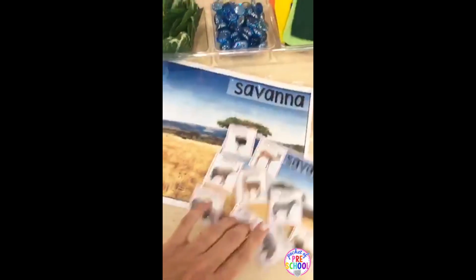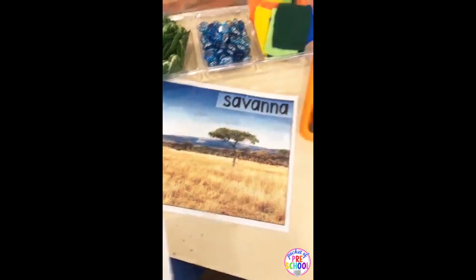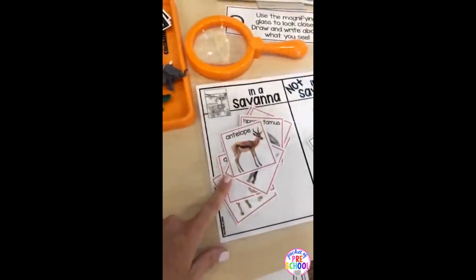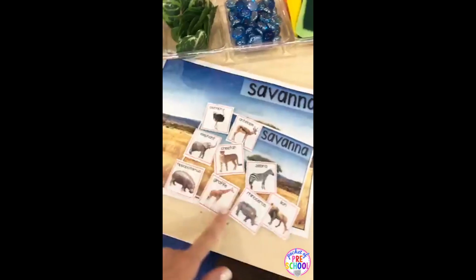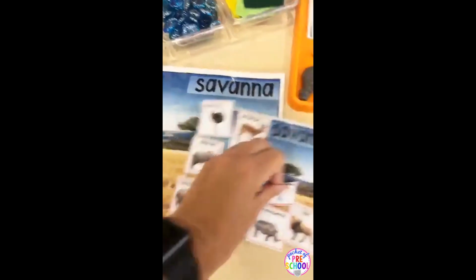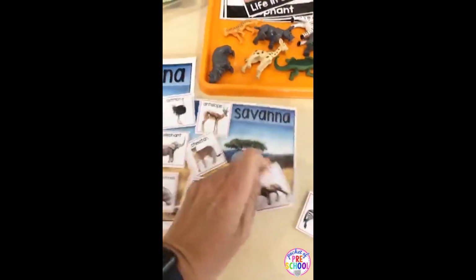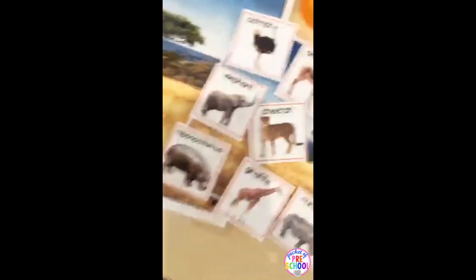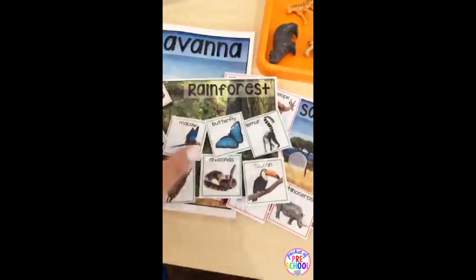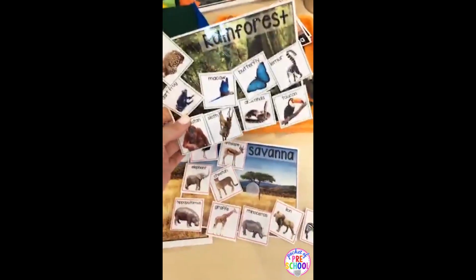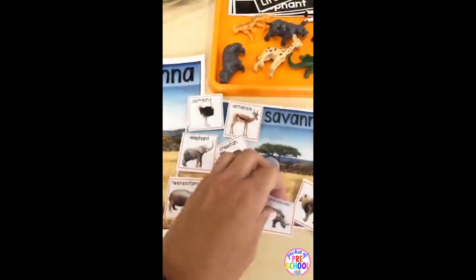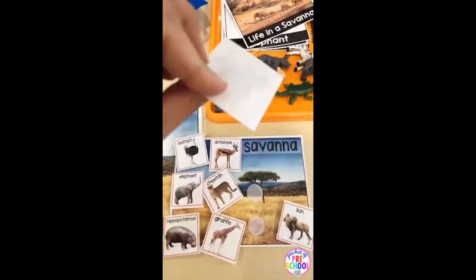And then I have a poster of each habitat, and this is another option for the sorting board. I took these cards and printed them 2 to a page, and I printed the savanna poster 2 to a page, and then I put Velcro dots on them. So if you wanted them to sort if it was a savanna or a rainforest, you could put out both of these, and they could sort if it is a savanna or a rainforest. I just put these on little Velcro dots.